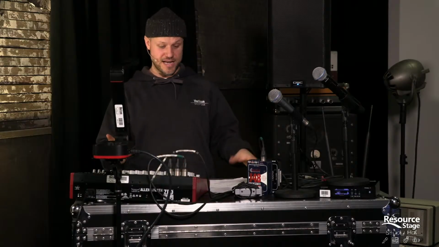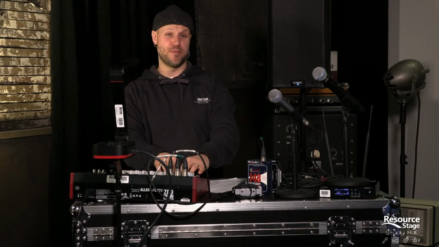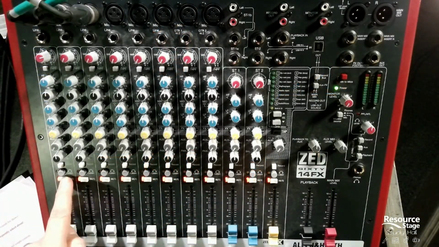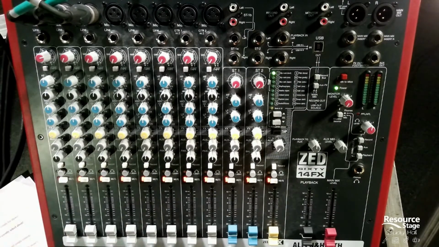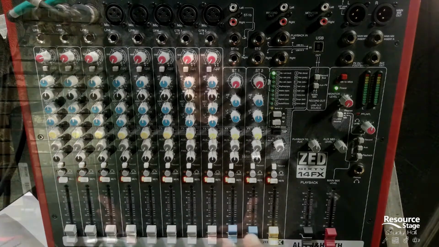Once you've checked all your connections, maybe check and make sure that those mute buttons on your mixer aren't accidentally pushed. So for me, it would be that one. I want to make sure it's turned off. Check all those channel mutes. The next step would be to make sure you're adjusting the right channel.